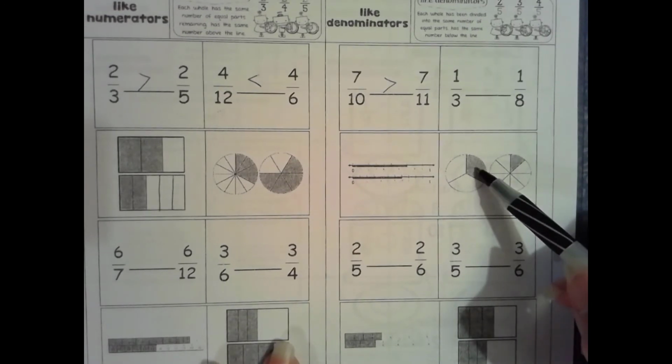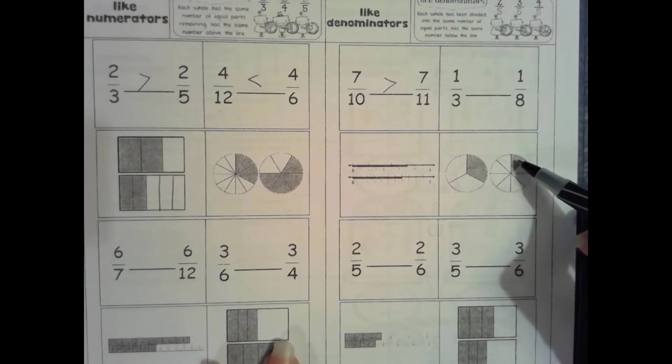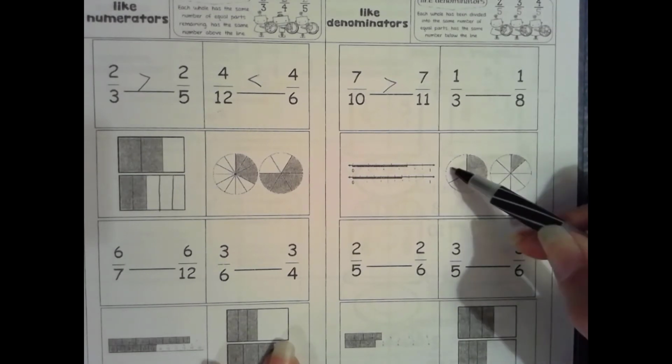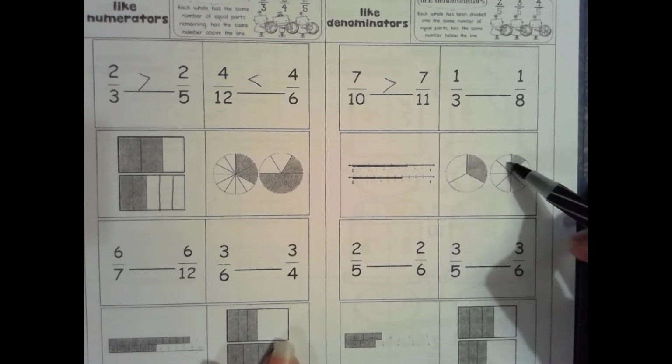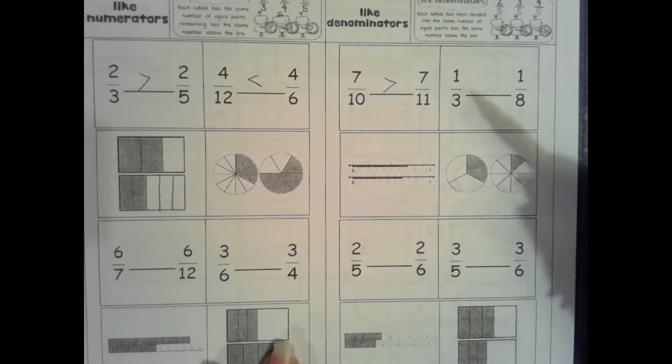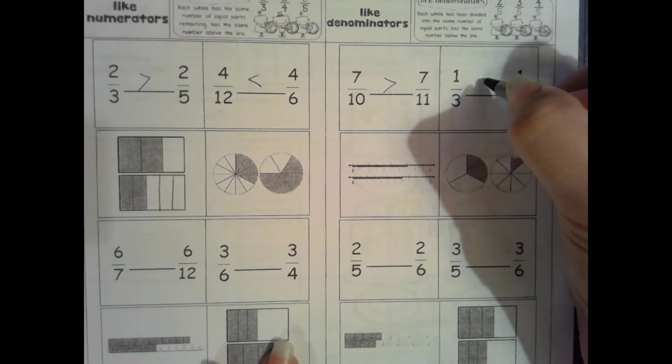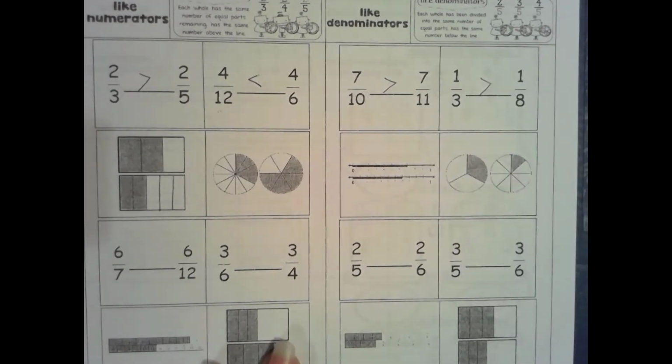Here, 1/3, that unit fraction, is greater than 1/8, that unit fraction, because these 3 pieces are much larger than these 8 pieces. The more pieces you cut it up into, the smaller the pieces are going to be. So 1/3 is greater than 1/8.